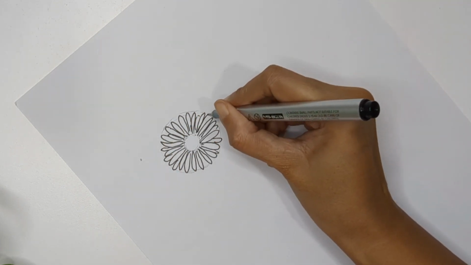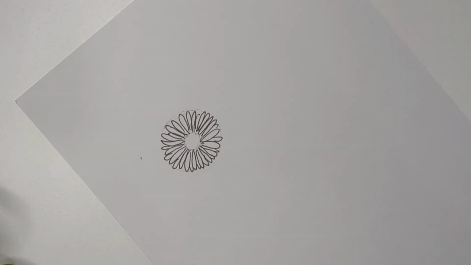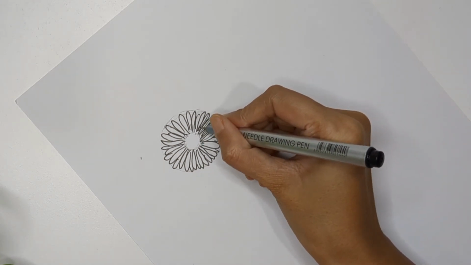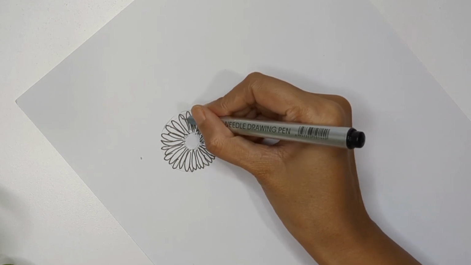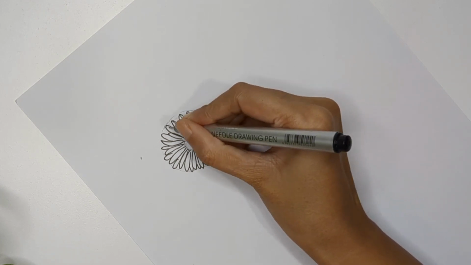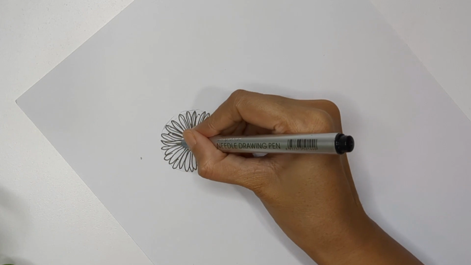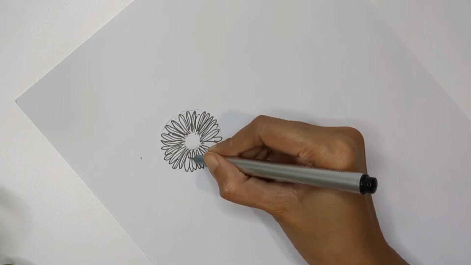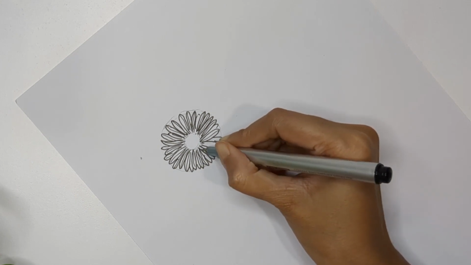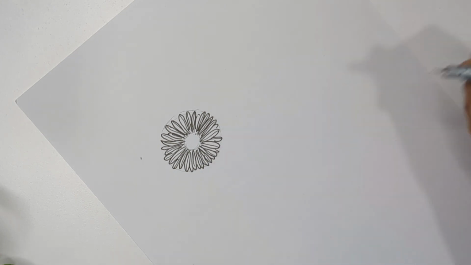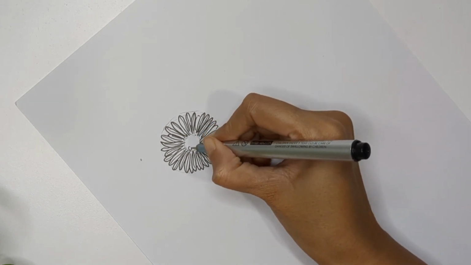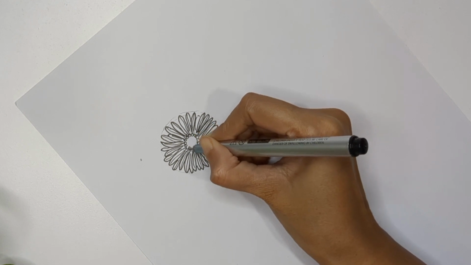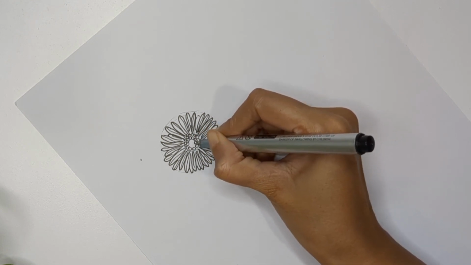Now I'm creating lines in between each petal to get some extra detailing into the petals, and we are also going to do a little bit of extra detailing in the center part of the flower. I'm going to repeat this throughout all the flowers. So for the center part I'm creating small circles, and then I'm going to fill the in-between areas to get some negative space in the circular form.